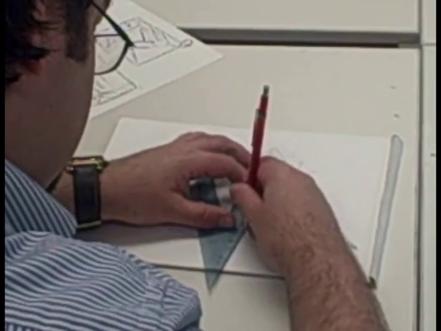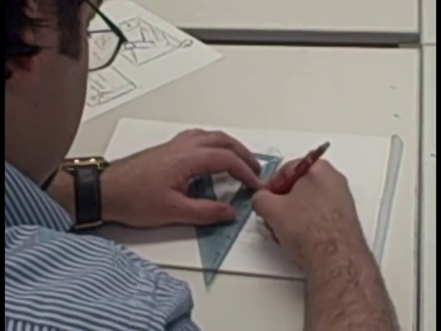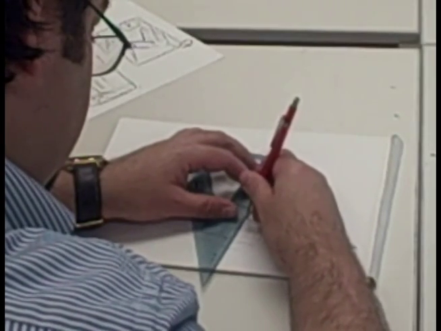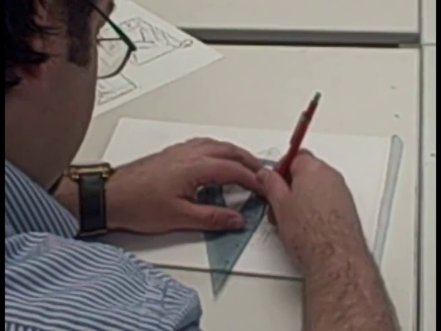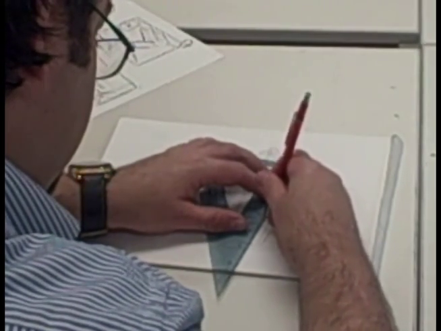However, I keep the structure pretty similar all the way through. So the building itself looks like it has a specific type of window present throughout.